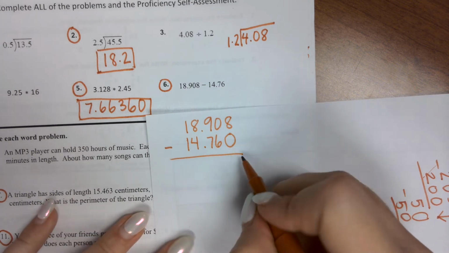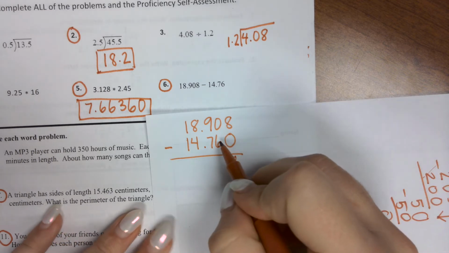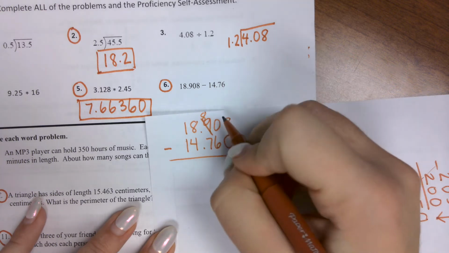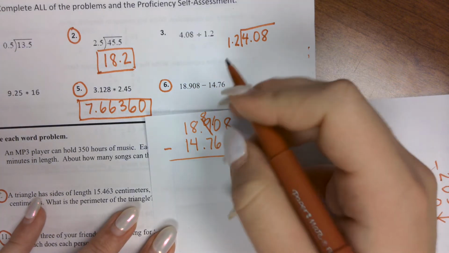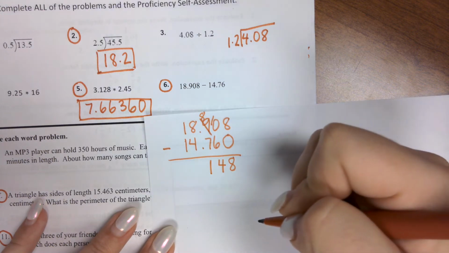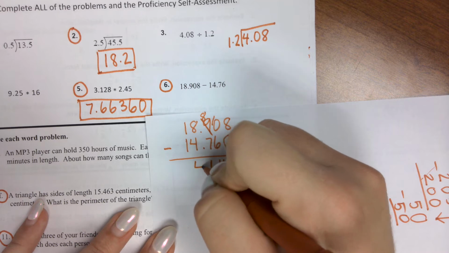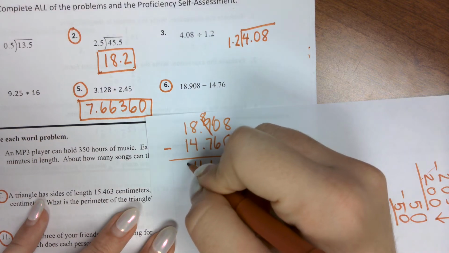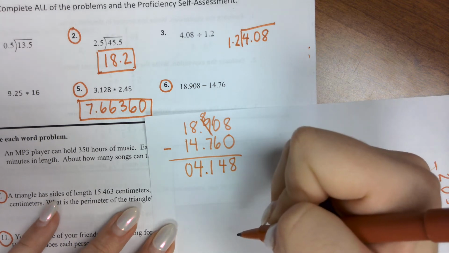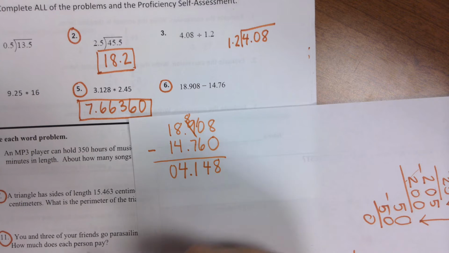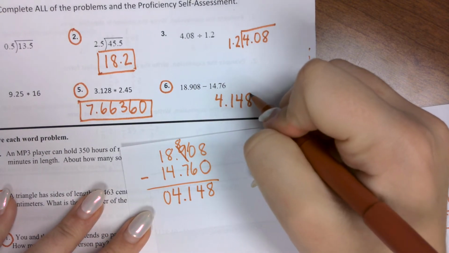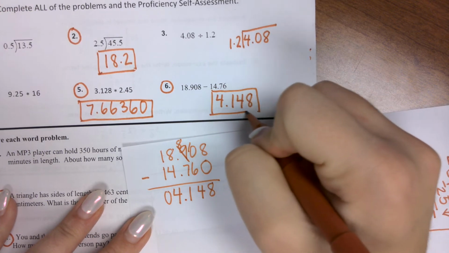Alright, here we go. We have 8 minus 0, which is 8. 0 minus 6 we can't do, so we're going to borrow from this 9 and make the 9 an 8. Make this a 10. 10 minus 6 is 4. 8 minus 7 is 1. 8 minus 4 is 4. 1 minus 1 is 0. And then when we add and subtract, all we're doing is just bringing our decimal straight down into our answer. So this answer will be 4.148. And box our answer.